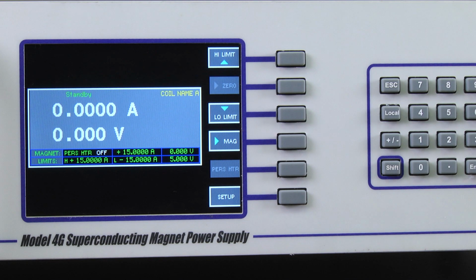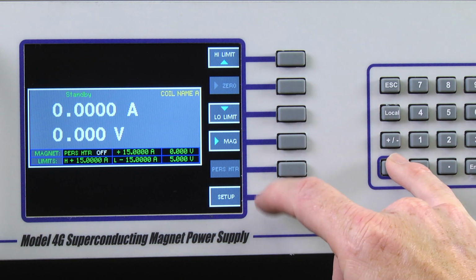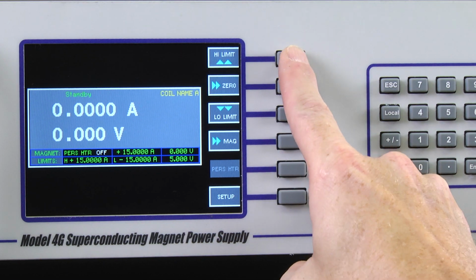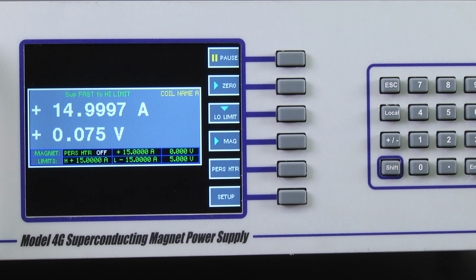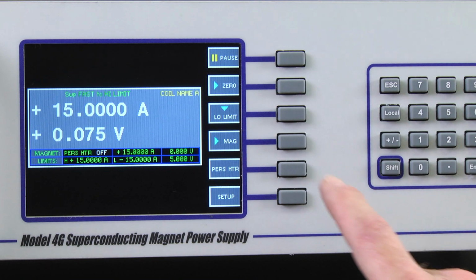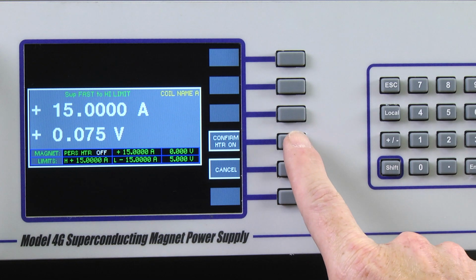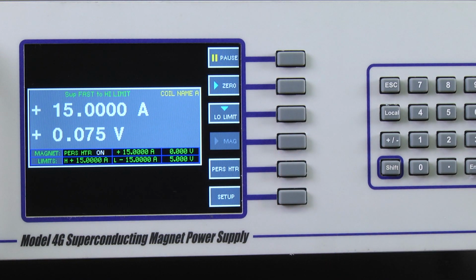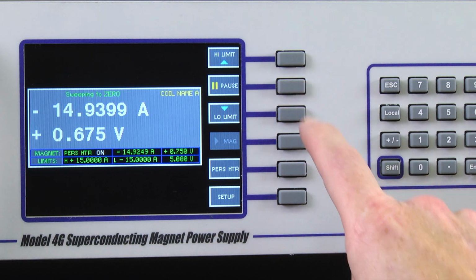To regain control of the magnet, first ramp the supply back to full field by selecting Shift High Limit. Then select Persistent Heater, then confirm Heater On soft keys to regain control of the magnet. From here, if desired, the magnet can be discharged by selecting 0.